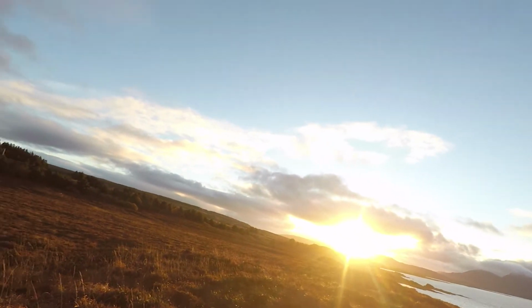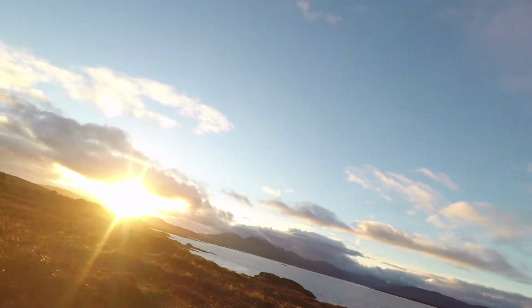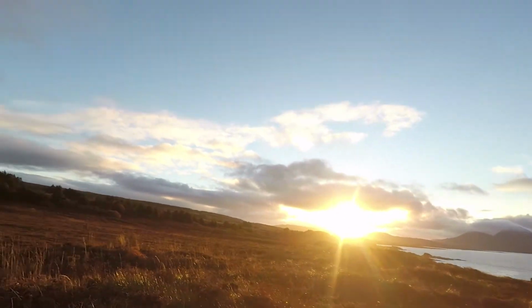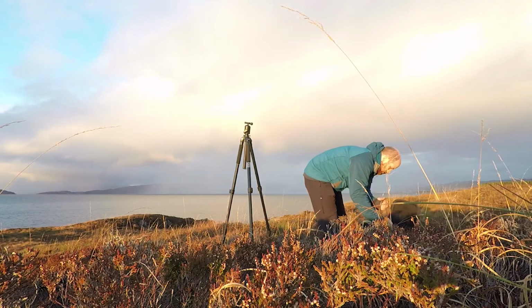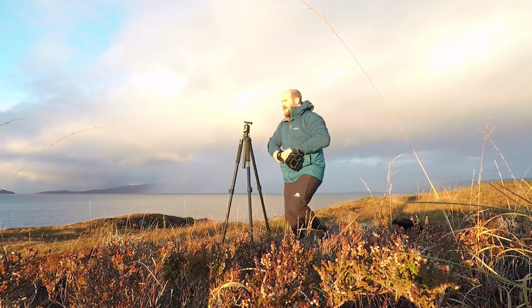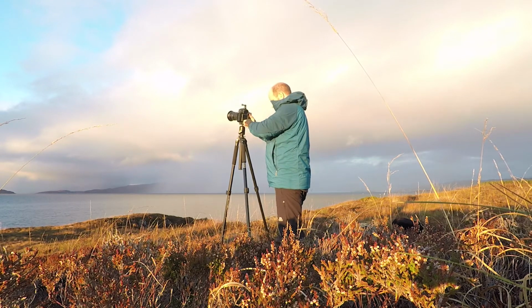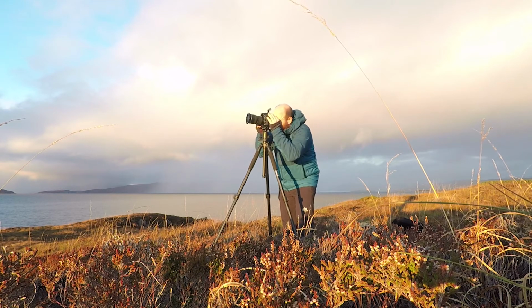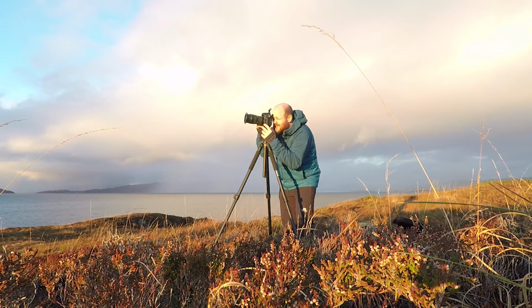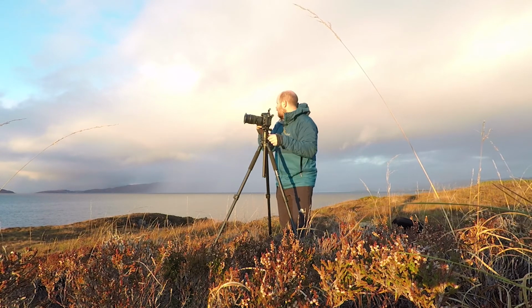So, find some relatively flat ground and get set up. Get set up, find the composition I'm looking for. Just splendid. Stop using that word.